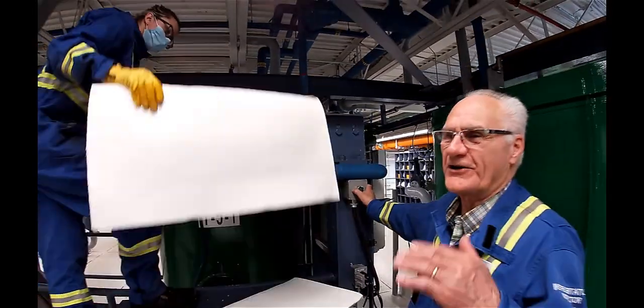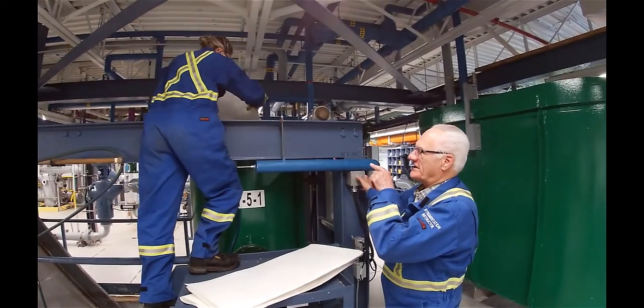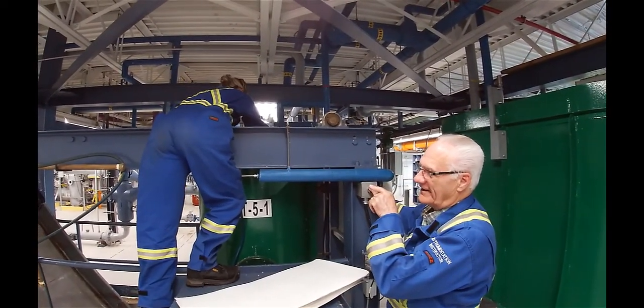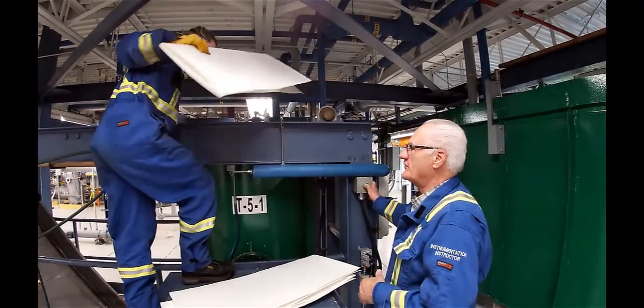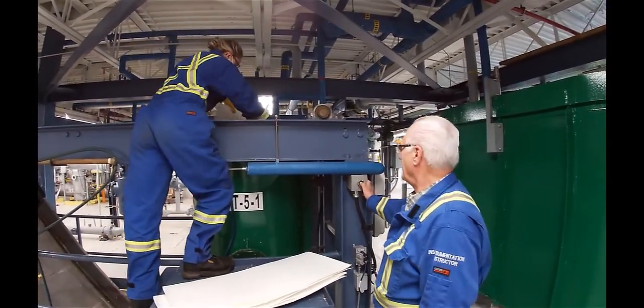I don't know whether you can hear the thumping in there, but listen when that sheet goes in. That little thump that was there is the sheet getting pulled through the blade and getting cut.